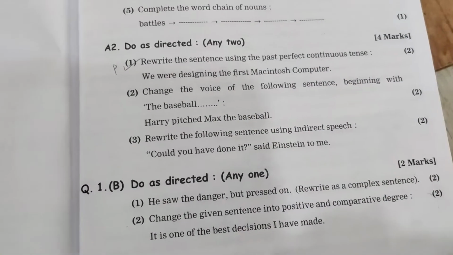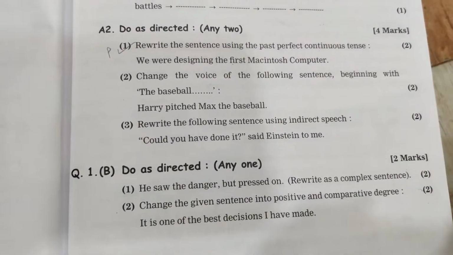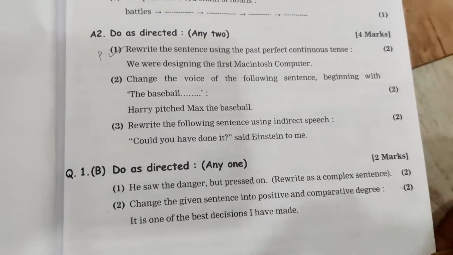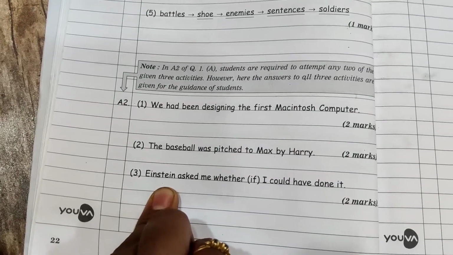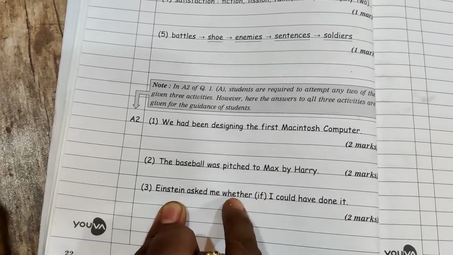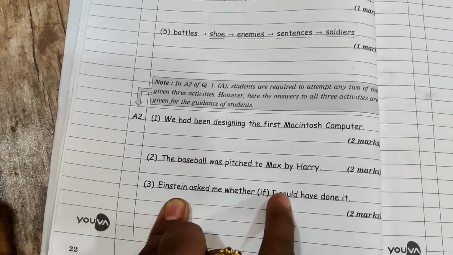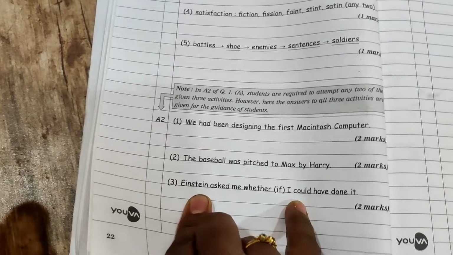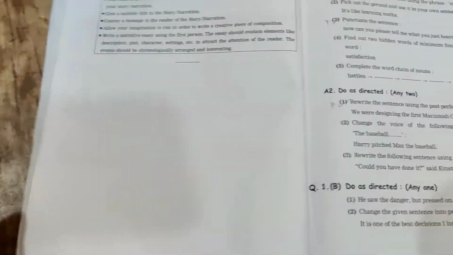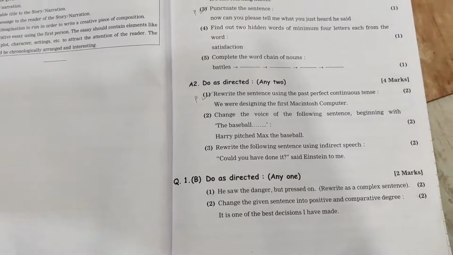Now the next question we see. Rewrite the following sentence using indirect speech. "Could you have done it?" said Einstein to me. In indirect speech you have to write, what is the answer given? Einstein asked me whether, you can write either whether or if, any one word you can use. That is the reason they have given "if" in the bracket. I could have done it. For this question also 2 marks. So in these 3, any 2 answers you can give, children.